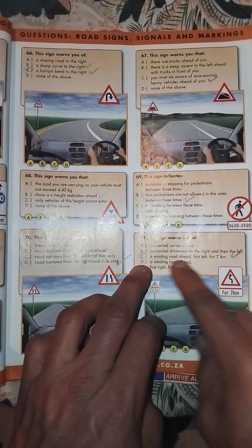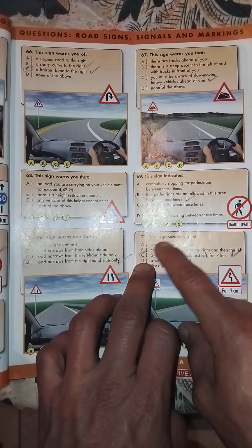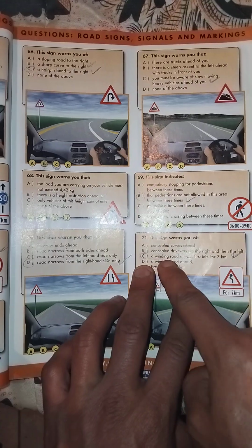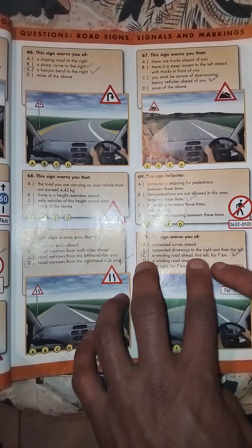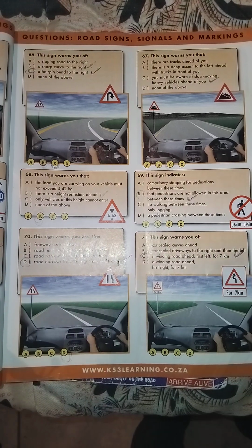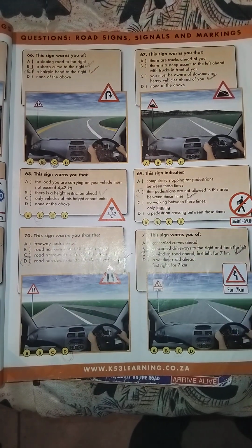So that's how they will usually ask it. The sign warns you, and then you just have to say a winding road ahead, first left for 7 kilometers. So it's going on for 7 kilometers. That's how they usually ask it in a paper.